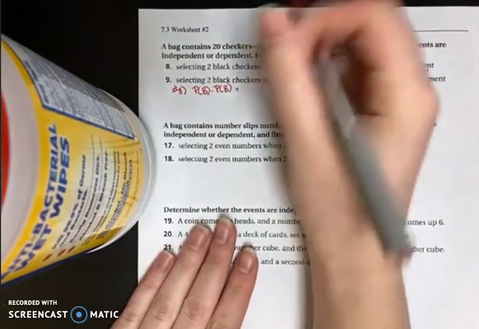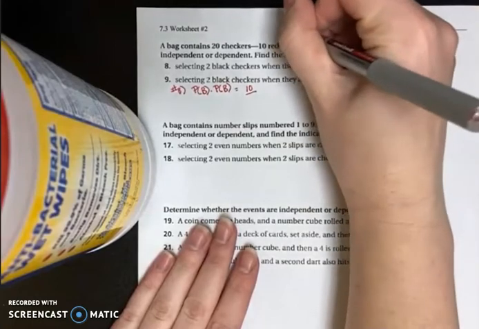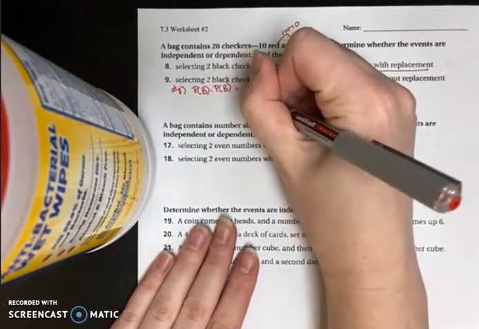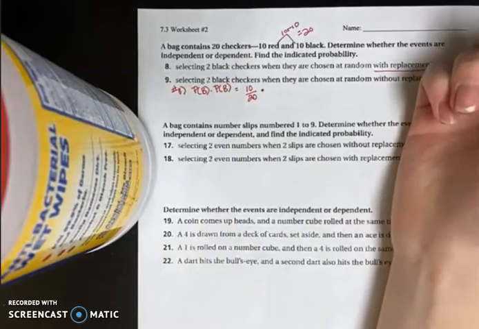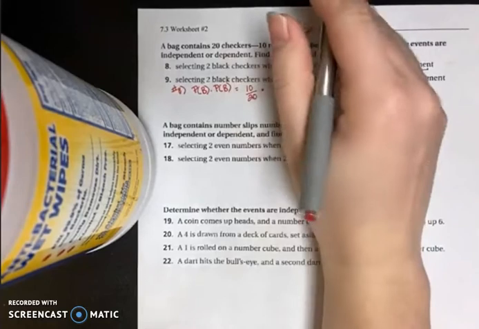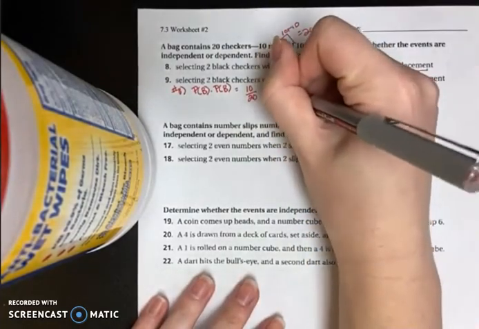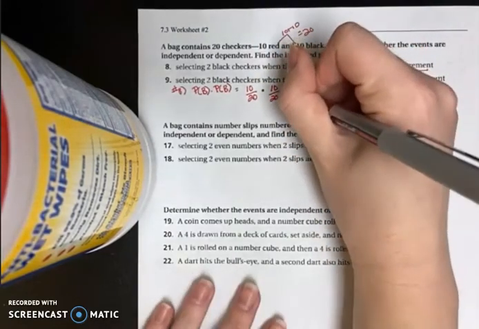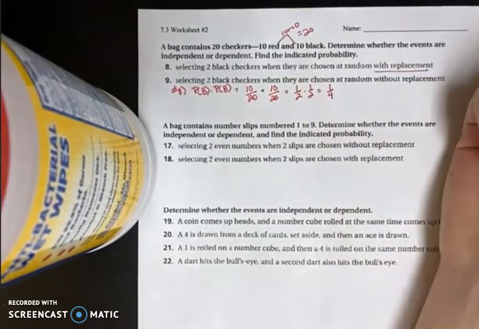Well, there are 10 black checkers out of a total of 10 plus 10, which is 20 checkers. So 10 out of 20. And I'm going to multiply that by the probability of pulling out a second one, given that I've replaced it. I've pulled one out and I've put it back. So we still contain 20 checkers in that bag, and there are, once again, 10 in there. I see this as really being 1/2 times 1/2, so I would simplify and then multiply to get 1/4 as my answer.